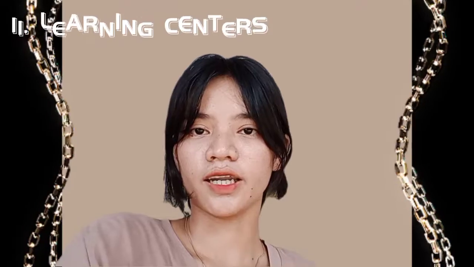The next is the Jigsaw. The Jigsaw method is a teaching strategy of organizing students in group work, to collaborate and rely on one another. The next is learning centers strategy. Learning center is typically a designated area within a classroom that provides students with exciting and interesting experiences to practice and enrich and enhance their learning.